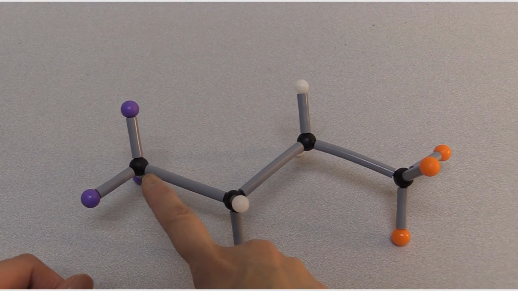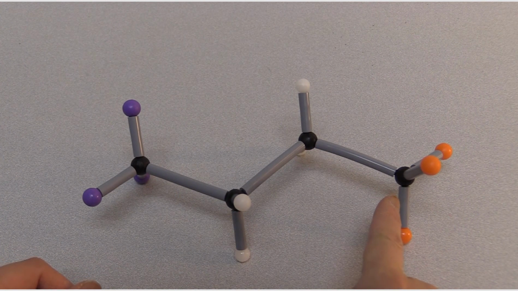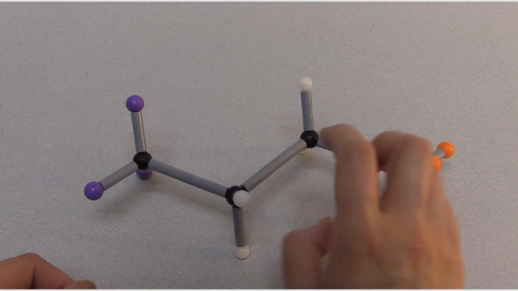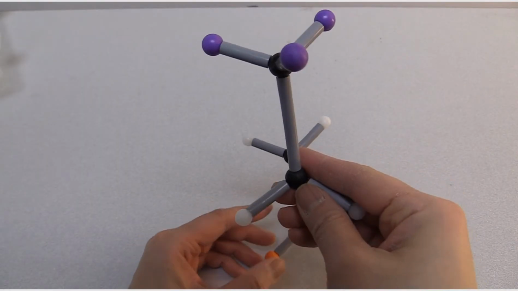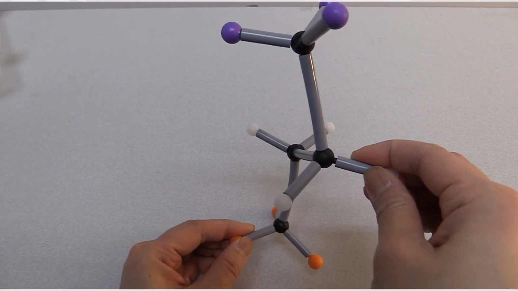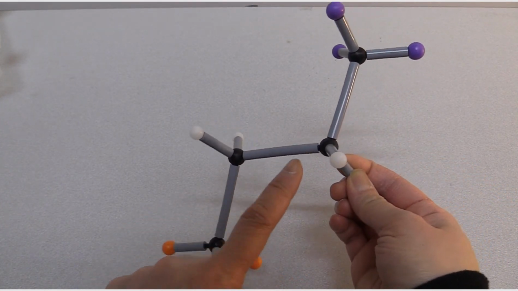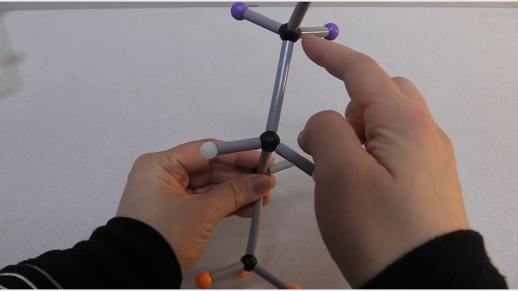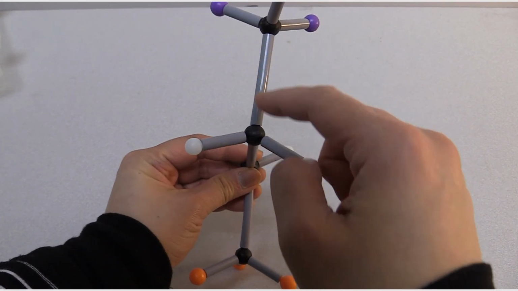I have 1, 2, 3, 4 carbons. We're going to view it looking down carbon 2 and 3. So this is what you can see viewing it down 2 and 3. What you see here from the side is carbon 2 and 3. This is in the staggered conformation where the large groups, these ones here, are farthest apart from each other.